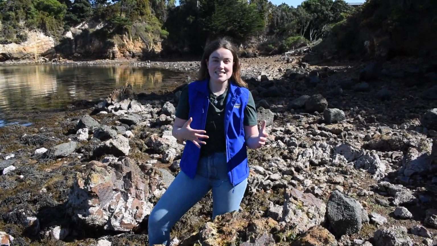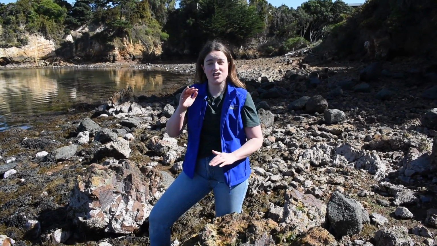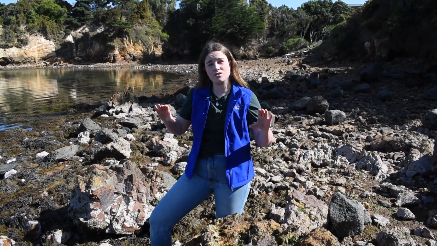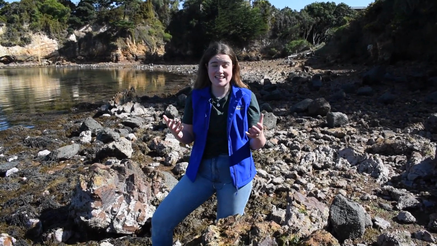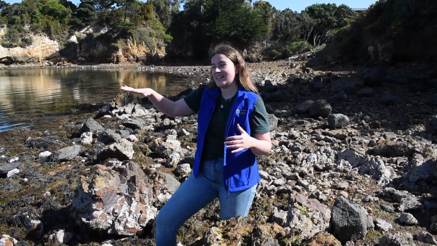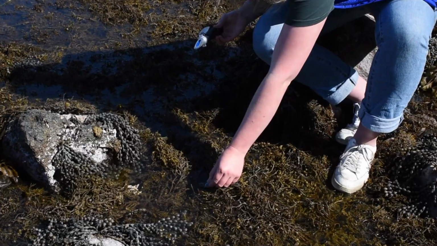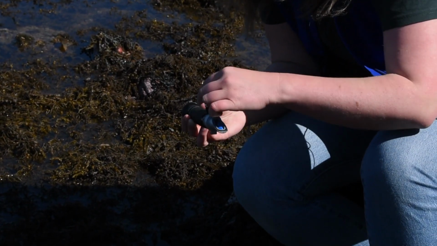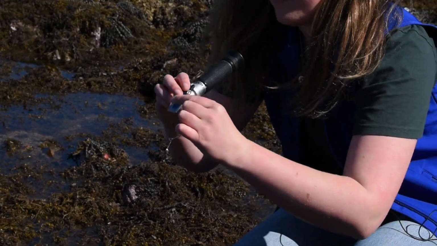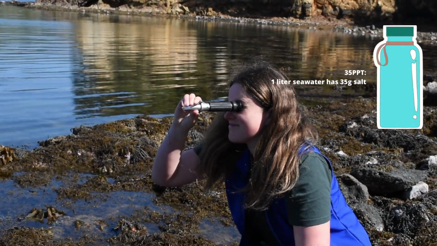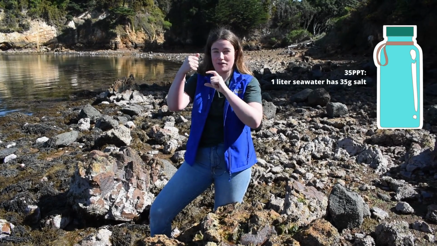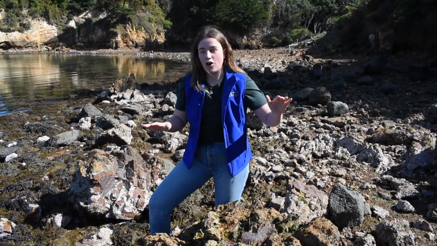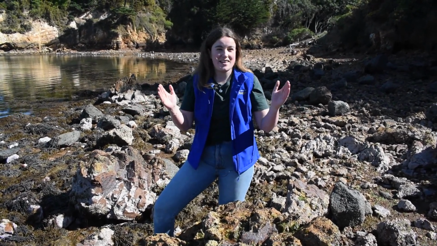One other thing that we need to consider when we think about variables that will change along the rocky shore environment, especially in these wee rock pools that are so exposed during this low tide time, is salinity. So our normal ocean is usually about 35 parts per thousand salt. When we talk about salinity, we're talking about the content of salt in the water. So if you have a litre bottle of milk, you'll have 35 grams of salt in that litre bottle of milk.